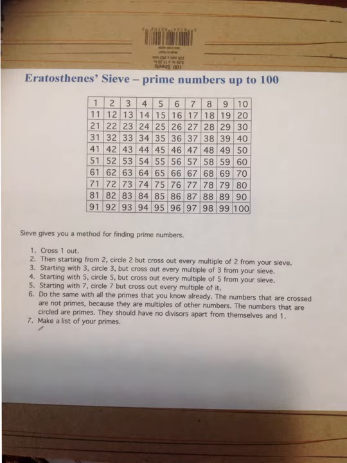Today we're going to expand on our divisibility and we're going to look at the Sieve of Eratosthenes. At the end of the lesson, I want you guys to look up Eratosthenes and do a little paragraph telling me what you've learned about him. So this is his sieve.